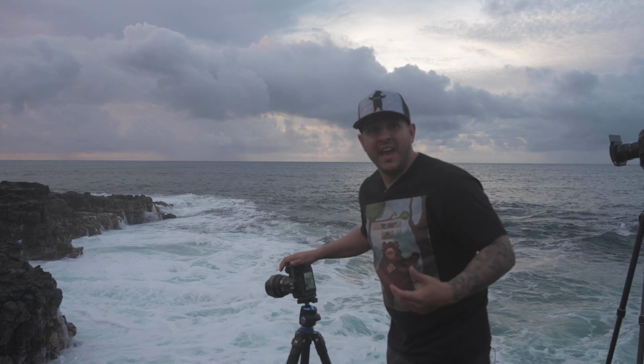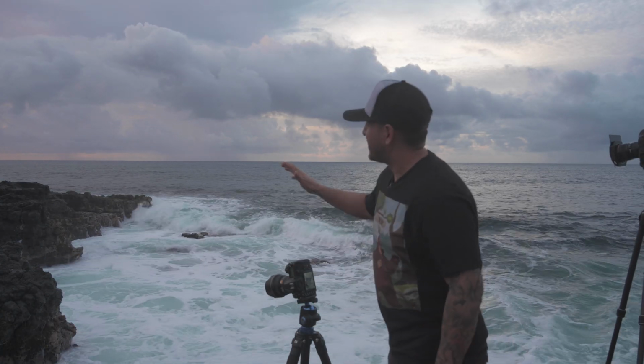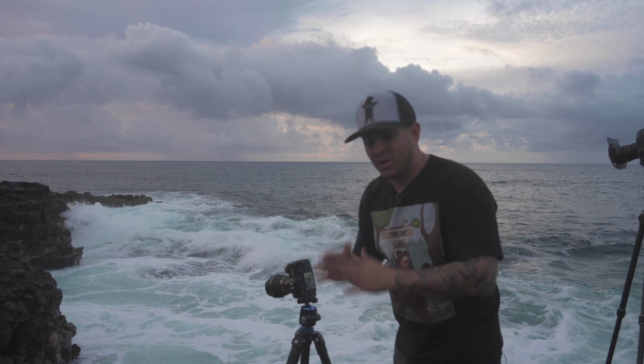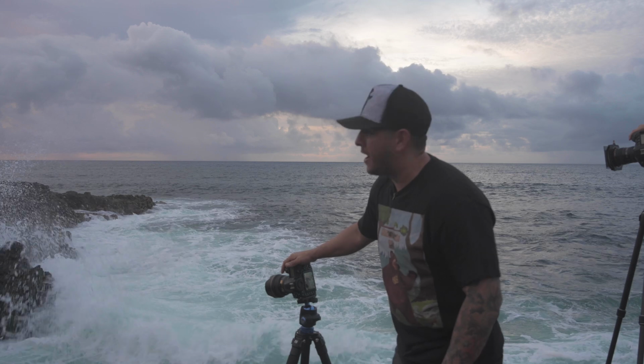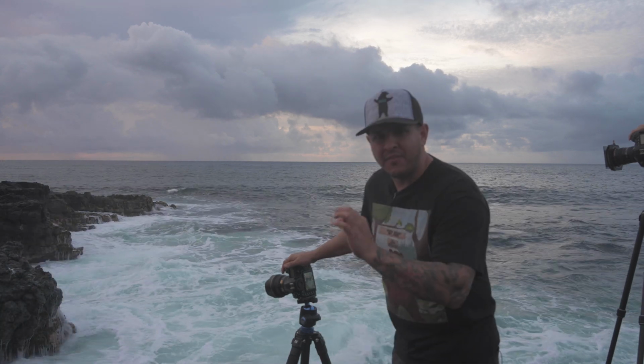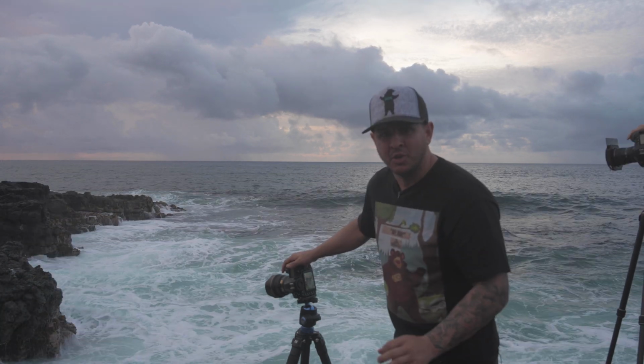Alright guys, so the app was actually perfect. That sun's coming up just at that point over there. I'm going to try and get a sun star, but there's a lot of clouds right on the horizon. But that sun's right there, right at that point, so it's absolutely perfect.